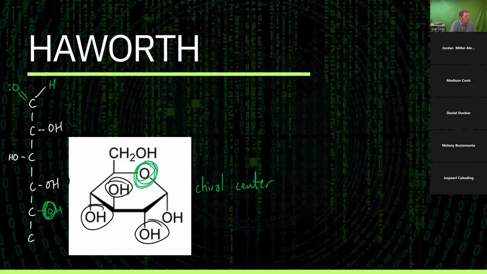So I'm going back to my linear form. This right here, that has a partial charge. Do you think that's a positive or negative charge? Thinking about electronegativities, N for negative or P for positive. It's going to be a partial negative.